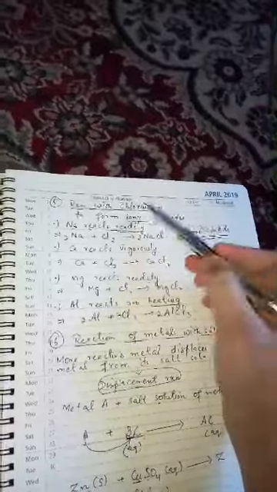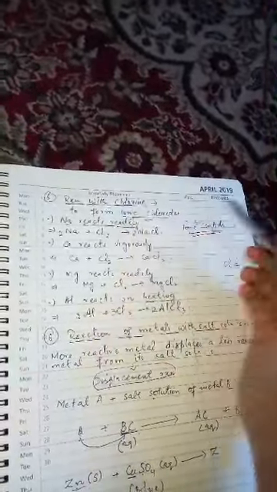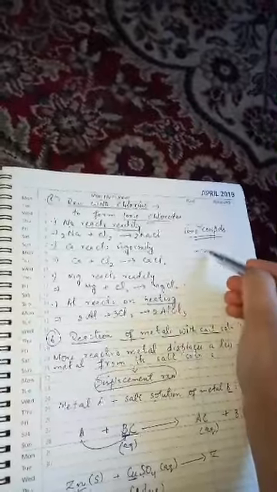Next is reaction with chlorine. Chlorine is a non-metal and it belongs to group 17. It is an example of a halogen element and it is electronegative in nature.